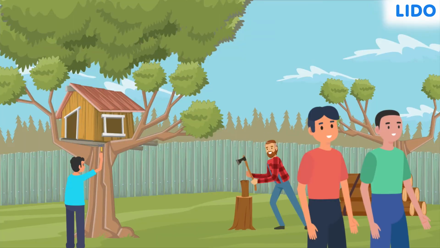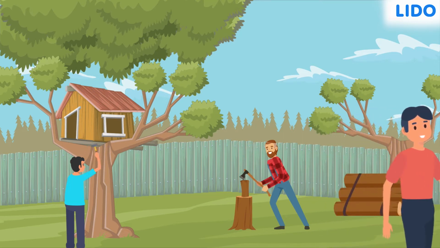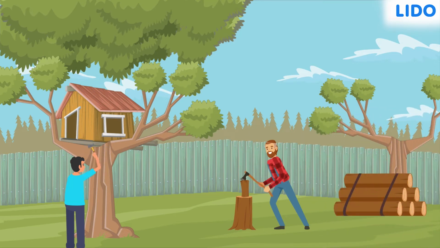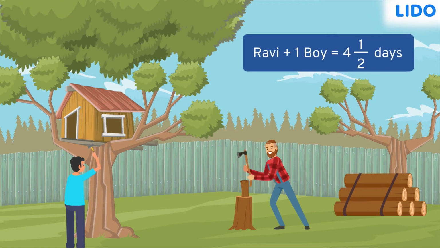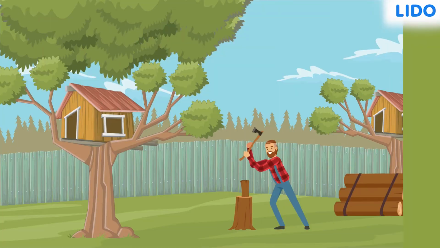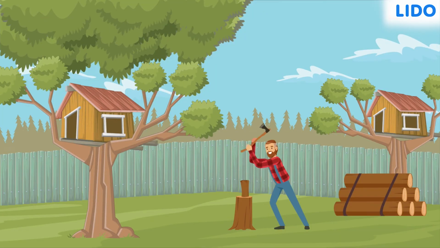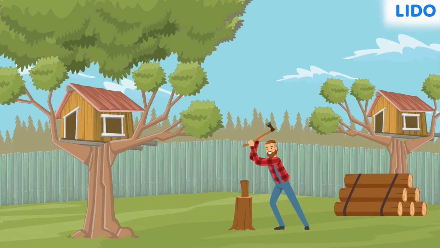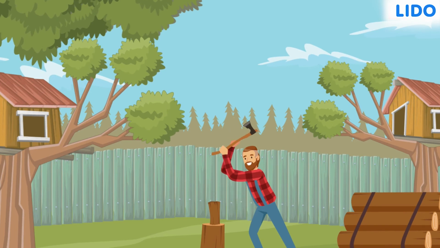After building the first tree house, 2 out of the 3 friends went ahead with their journey into the forest while one of them stayed. Now, Ravi was left with only one other person other than him, and it took them 4.5 days to complete the second tree house. After building the second tree house, even the last boy left to join his friends. From this point onwards, Ravi had to work alone.